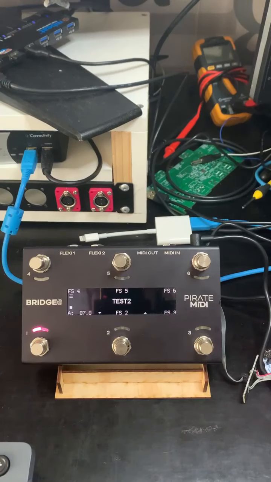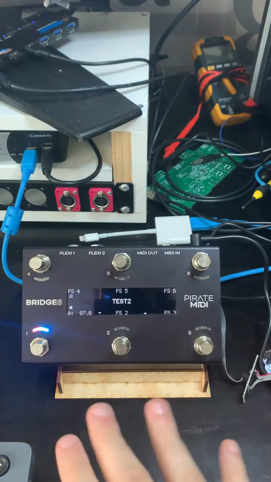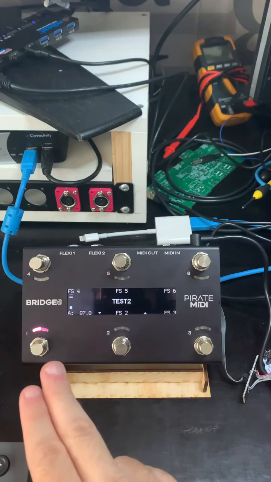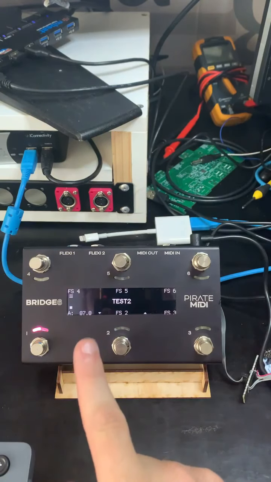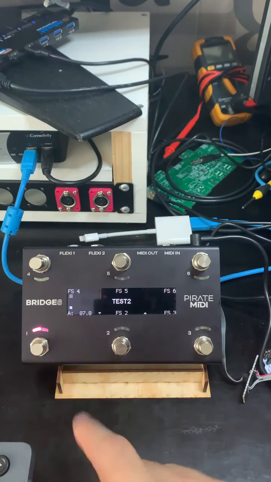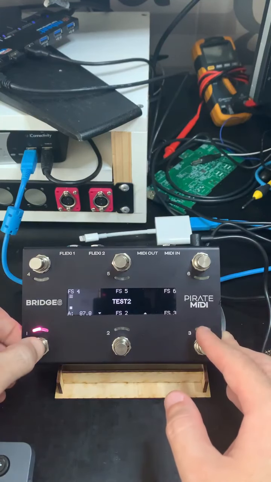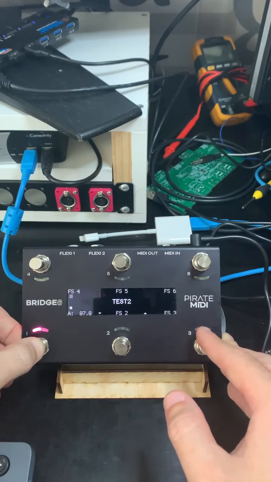Alrighty guys, I am really excited to show off some of the LFO functionality I've been working on here. So I've got a test setup going on, and on foot switch 1 I have got a global MIDI clock configured, MIDI clock A, set to around about 88 beats per minute, and we can stop that and we can start it by holding down.